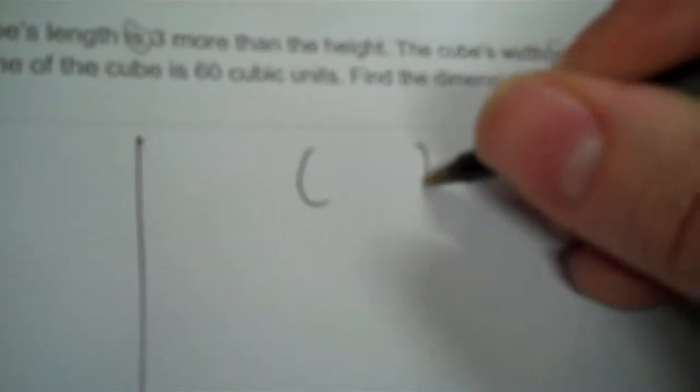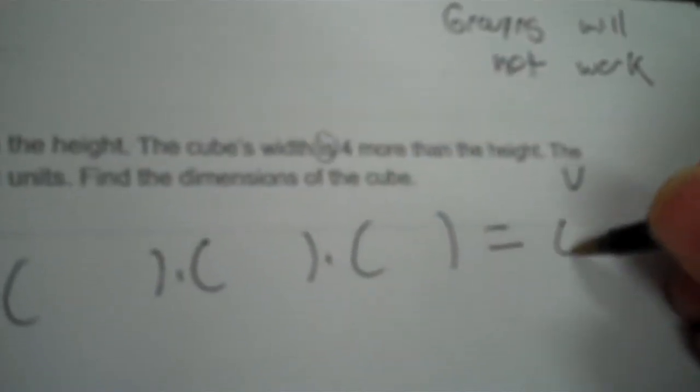So we're going to set it up the same way we did last time, but now it's talking volume. That means there are 3 dimensions, and length times width times height equals volume. The volume they give us is 60. Length, width, height, I would just put it in that order. That's how you find volume.